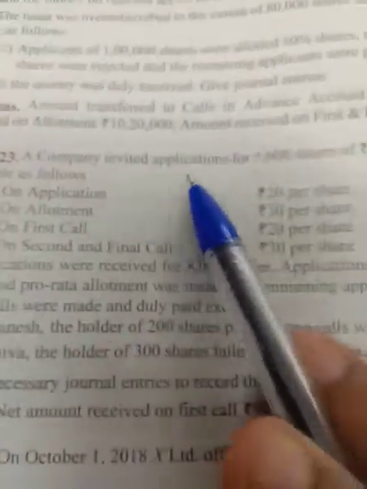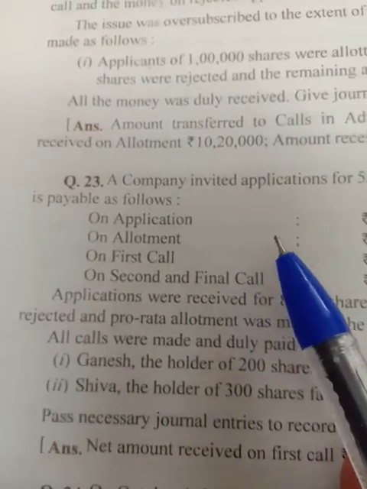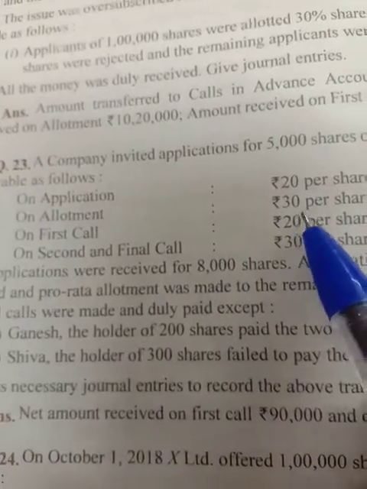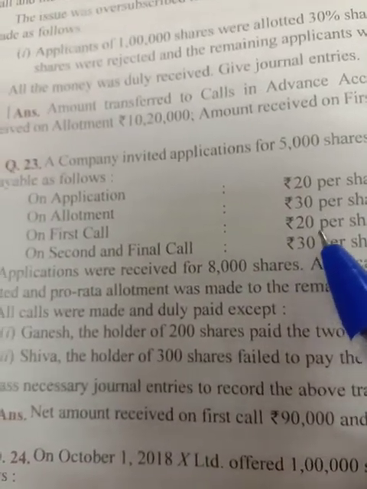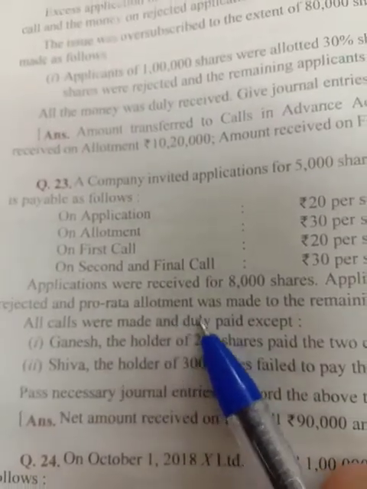Now 23rd question. A company invited applications for 5,000 shares of 10 each. The amount is payable as follows: 20 on application, 30 on allotment, 20 on first call, 30 on second and final call. Applications were received for 8,000 shares. Applications for 1,000 shares were rejected and pro rata allotment was made to the remaining applicants.